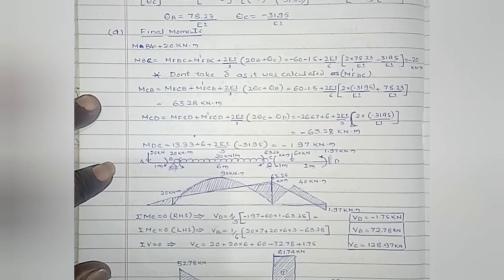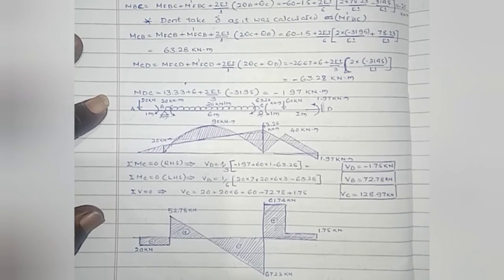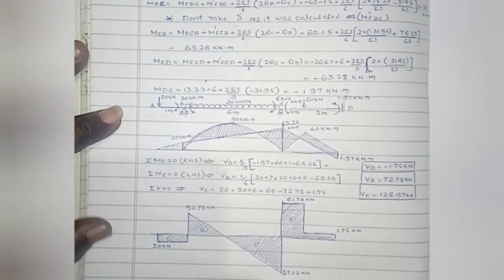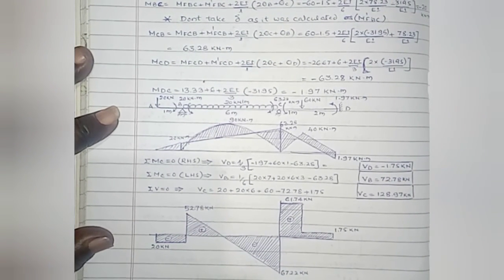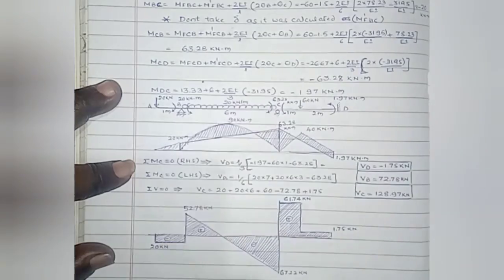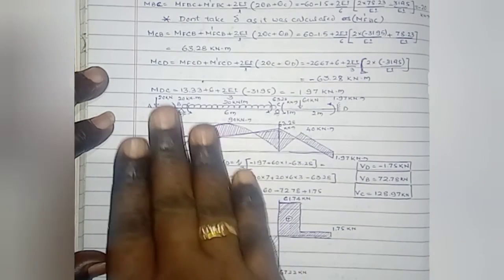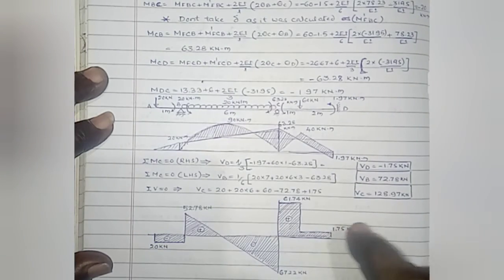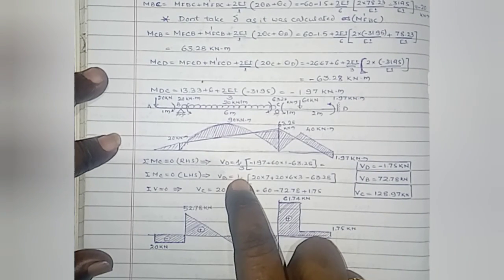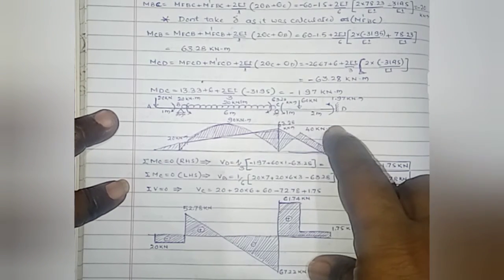Now to draw the shear force diagram, we have to calculate the support reactions by taking moments of all the forces about C. First we have to consider the RHS portion by closing these, and then here on the right side of C, VD into 3, that is anti-clockwise.